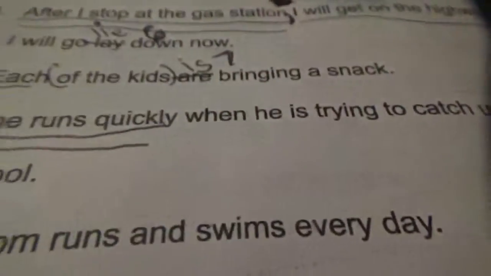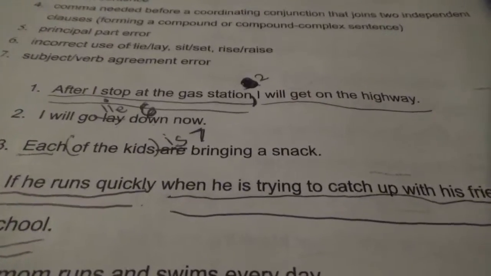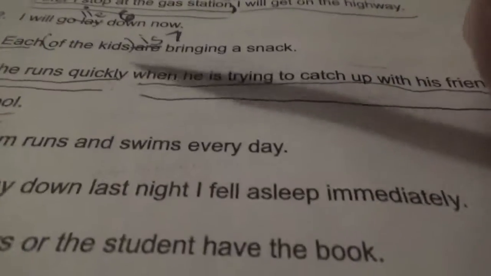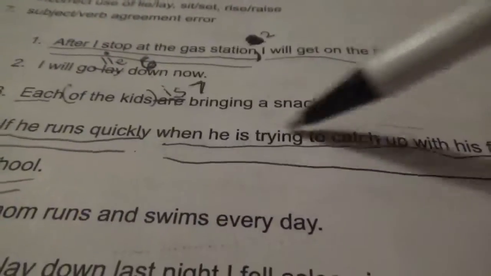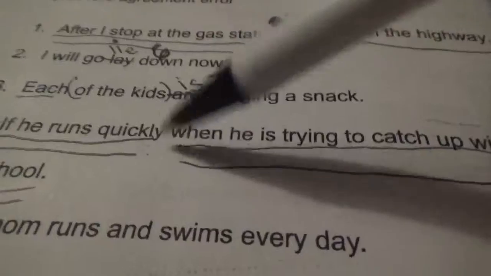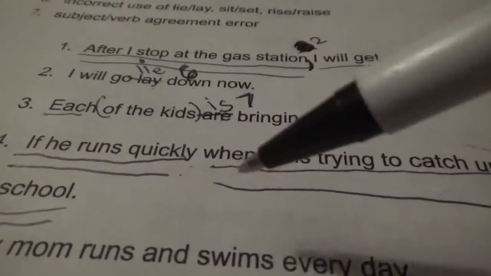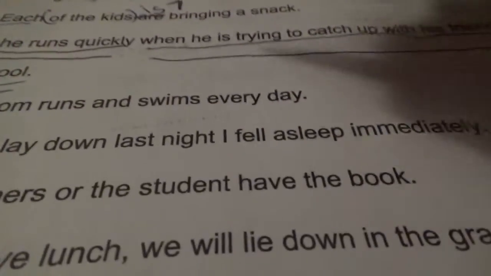If he runs quickly, yes, that is a dependent clause. It has a subject he, predicate runs, but it cannot stand alone. When he is trying to catch up with his friends after school is another dependent clause. We can't have a sentence without having an independent clause. Every sentence has to have an independent clause. If it doesn't have an independent clause, it cannot be a sentence. You can string 10 dependent clauses together and it still would not be a complete sentence. This is a sentence fragment.